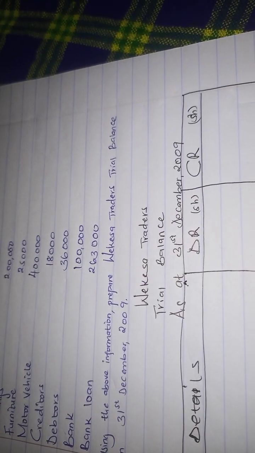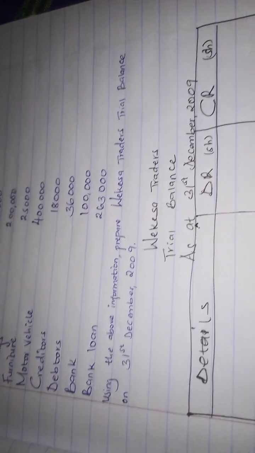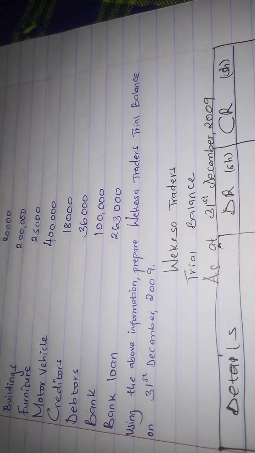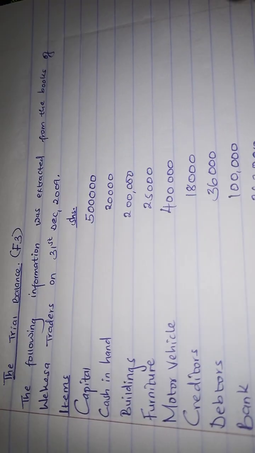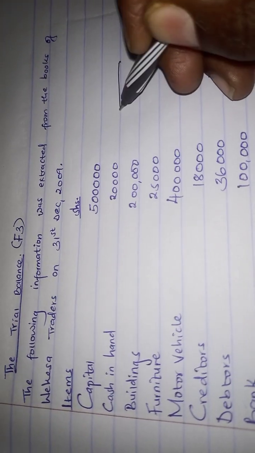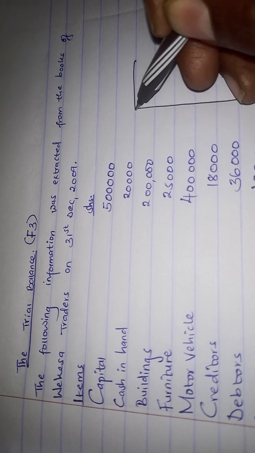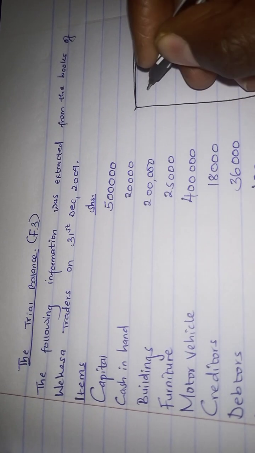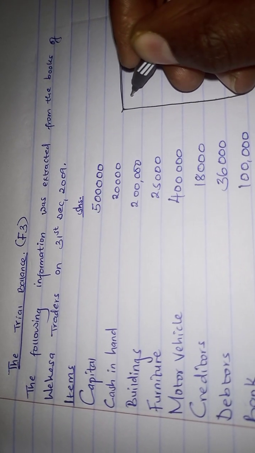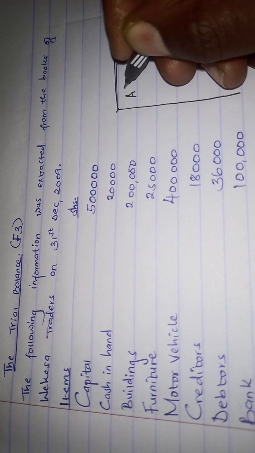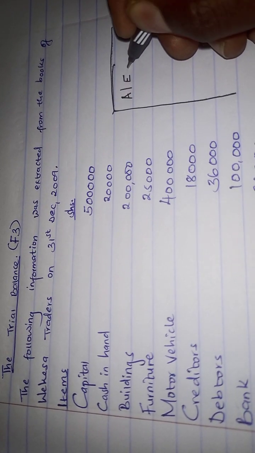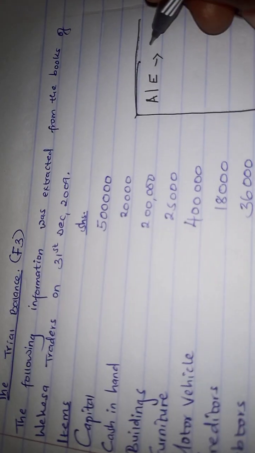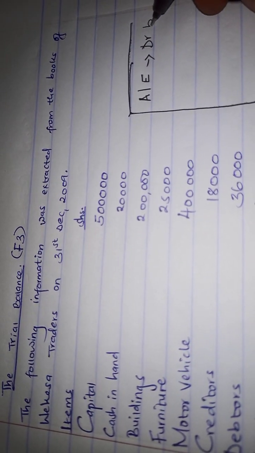Yeah, that is it. Now, before feeding information on this trial balance, I would like us, learner, to remind ourselves something. When preparing ledger accounts, after balancing them, you notice that assets and expenses usually have debit balances.